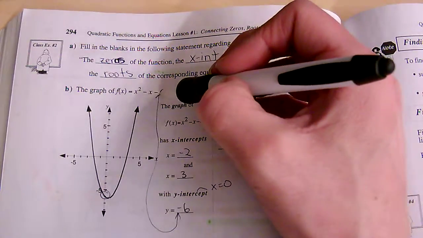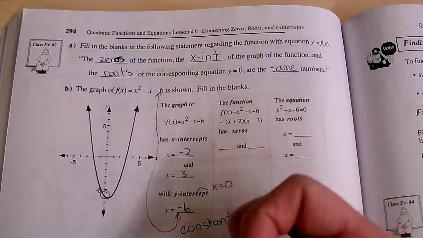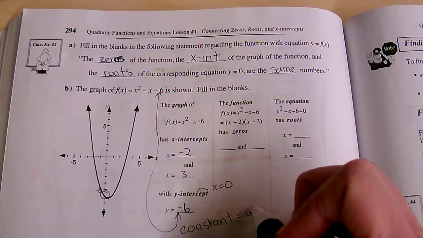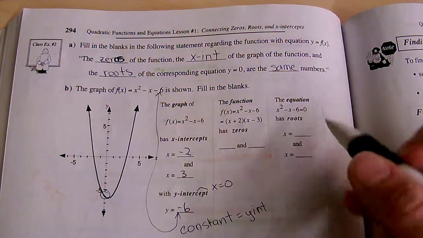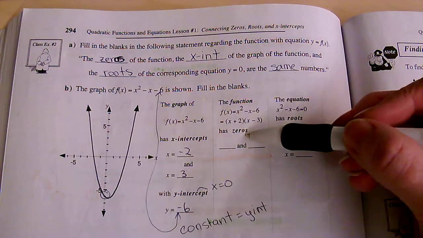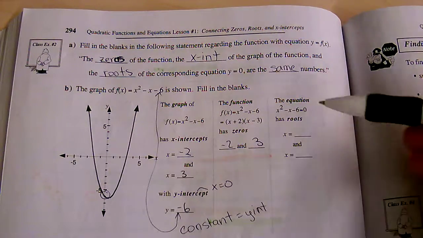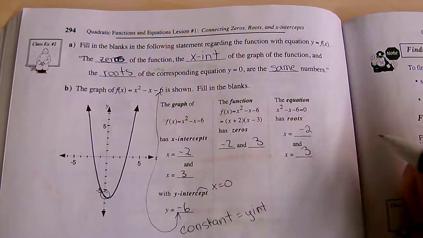The constant in your equation or graph is going to be equal to your y-intercept. That's something you should always remember. The function has the zeros of negative 2 and 3, and of course the equation has the roots of negative 2 and 3.